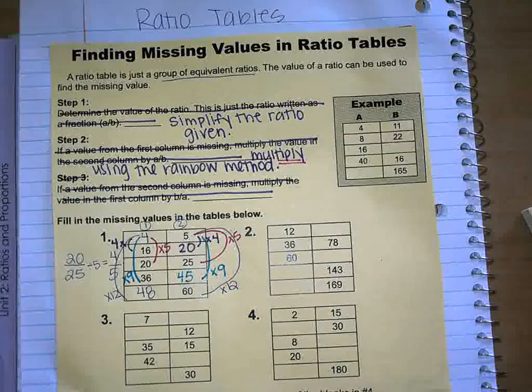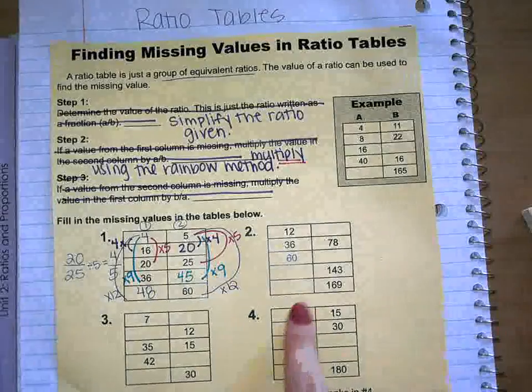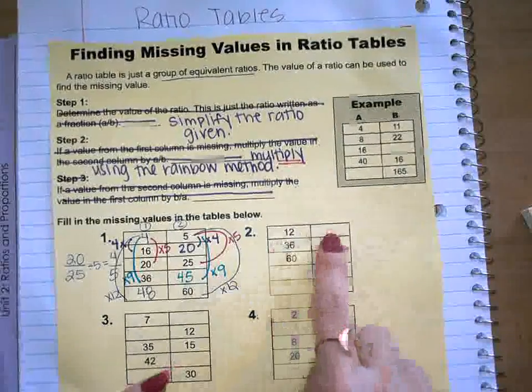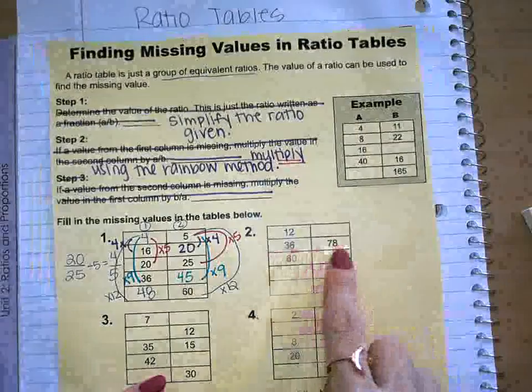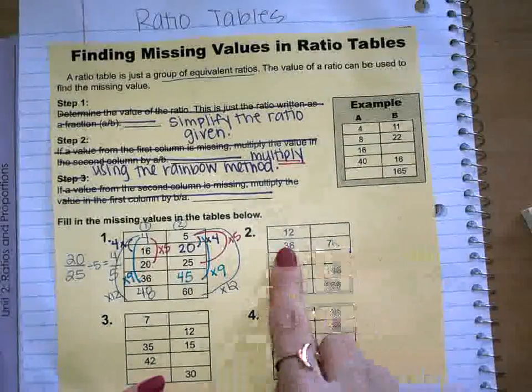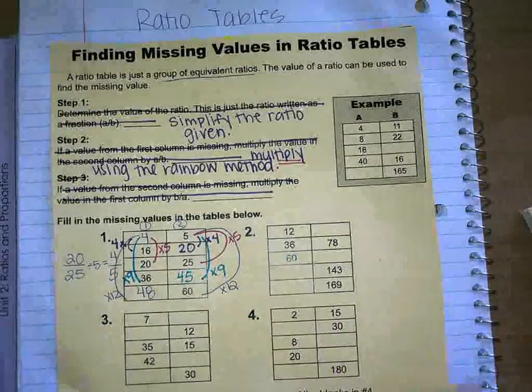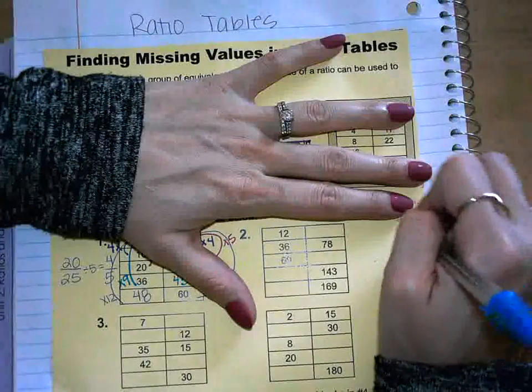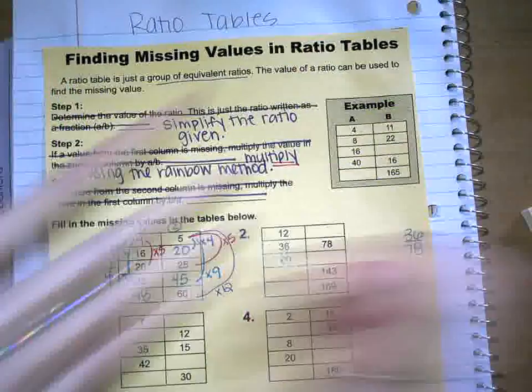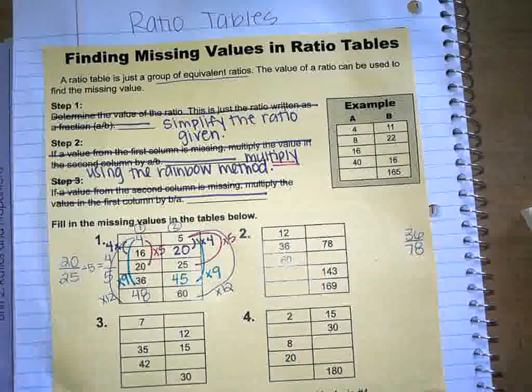So that means that with this one, I have 12 and a blank. I have 36 and 78. So I need to simplify 36 78. It's a little bit trickier because that number is a little bit larger.